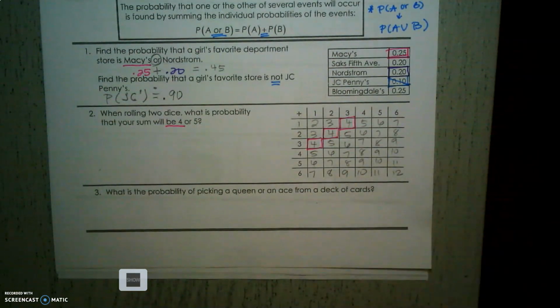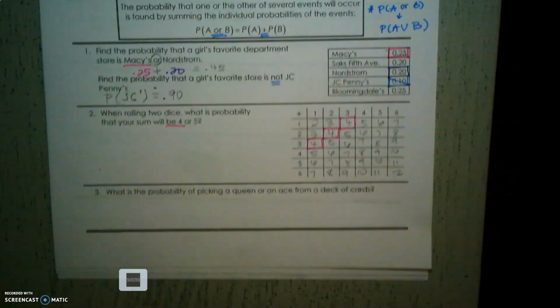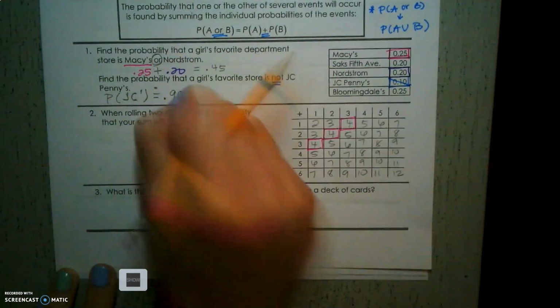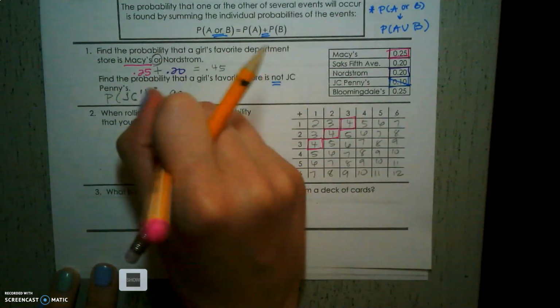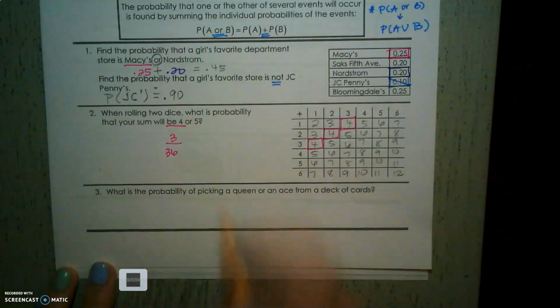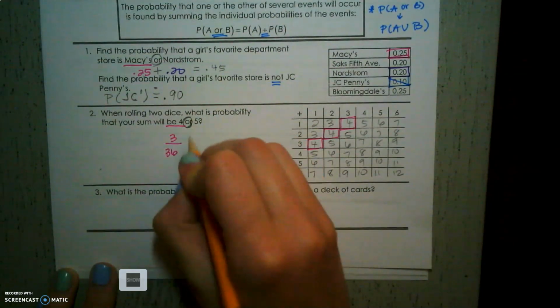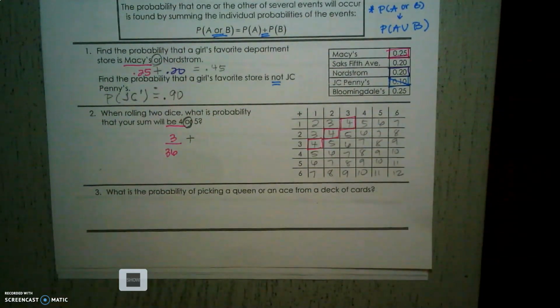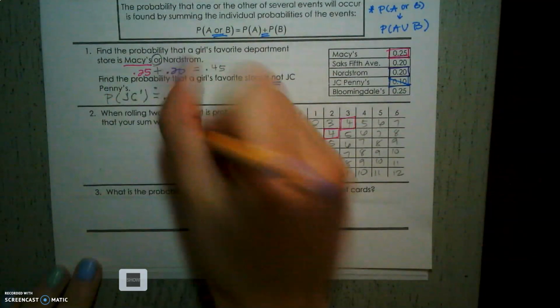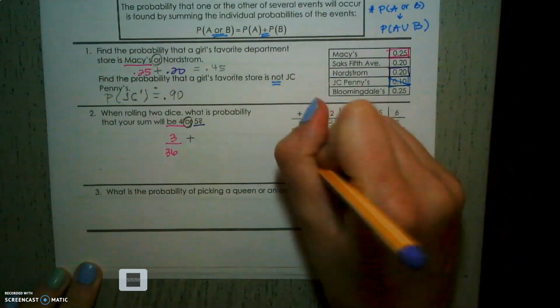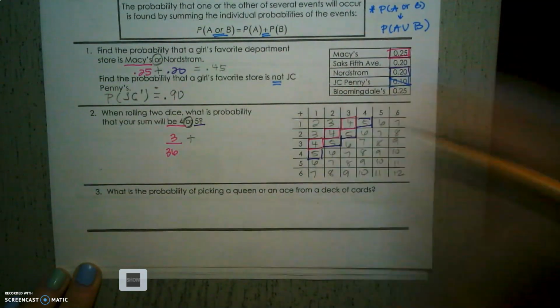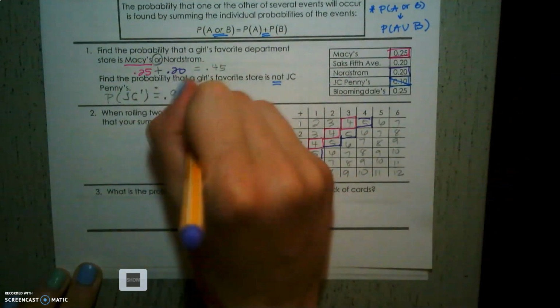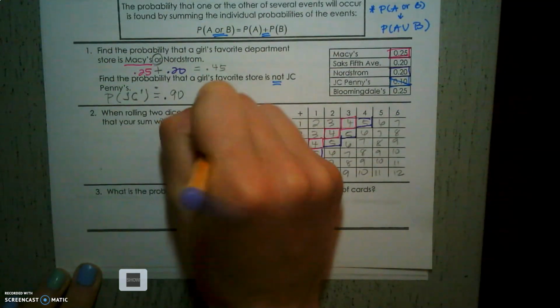There are 3 sums of 4, but out of how many possibilities? 6 by 6 is a 36 grid. Again, we see this word or, so we add. And we're adding it to the sum of 5. Here we have 1, 2, 3, 4 sums of 5. So that's 5 out of 36.